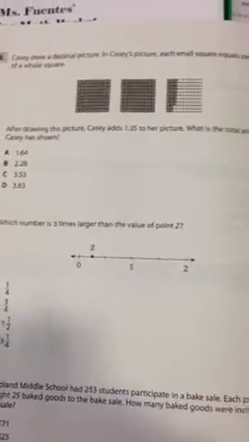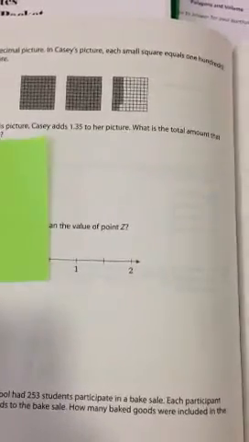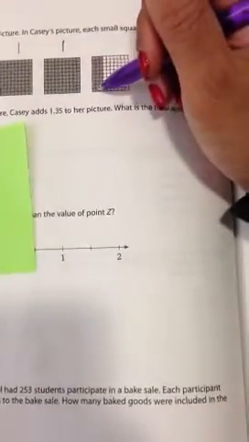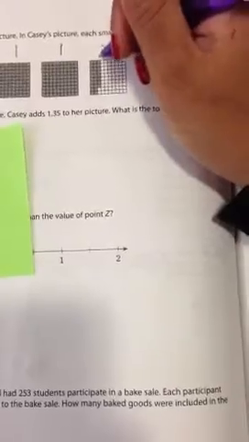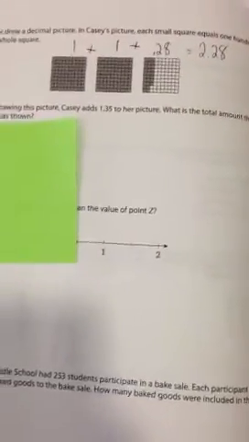Okay. I'm going to cover again, so I don't want to look. Casey drew a decimal picture. In Casey's picture, each small square represents 1/100. So just by looking at it, I can see this is 1, and this is 1, and here she has 28 hundredths. So her picture is showing me 2 and 28 hundredths.